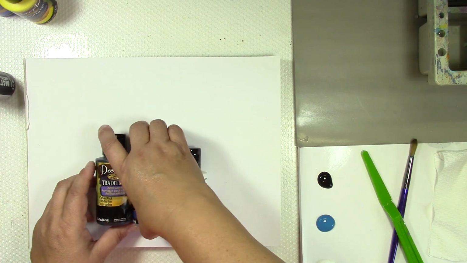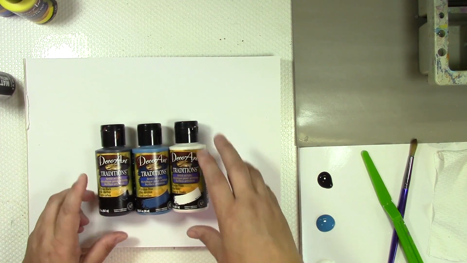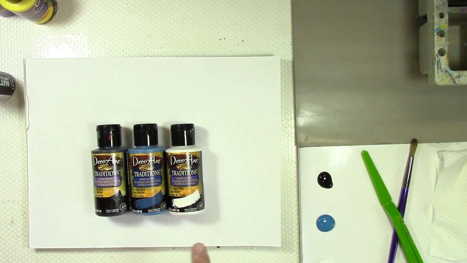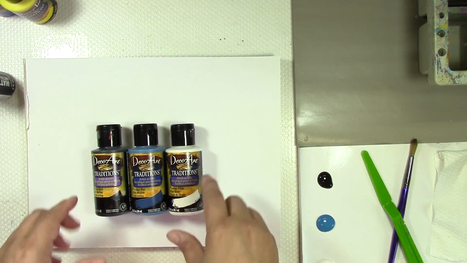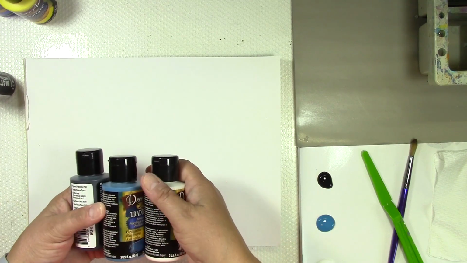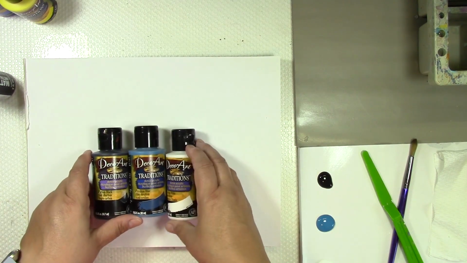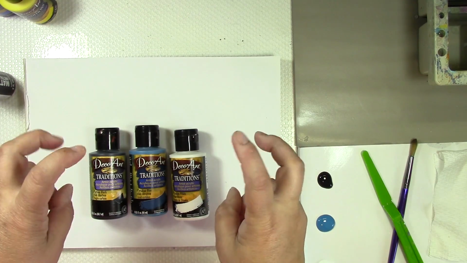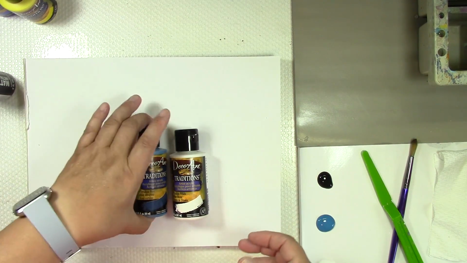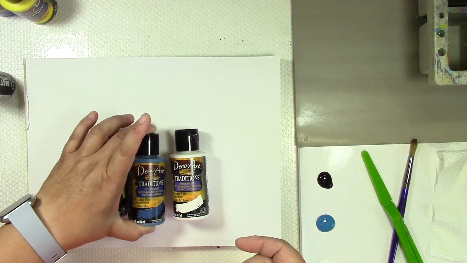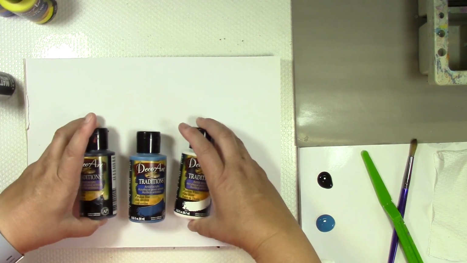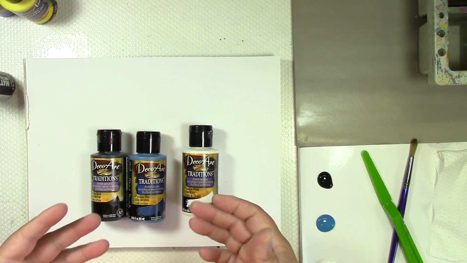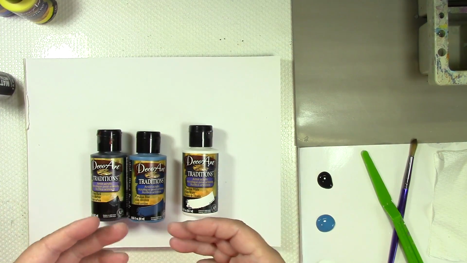I've got Decor Traditions acrylic paints, and this is carbon black, cerulean blue, and titanium white. These are the colors I'm going to be using for this part of the demonstration. I don't even consider white and black colors. When I talk about my limited palette, it's actual physical hues, not really whites and blacks. White and black is used to change the value of a color. Black can make it darker, white can make it lighter.